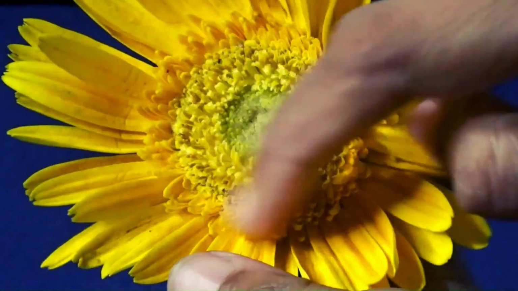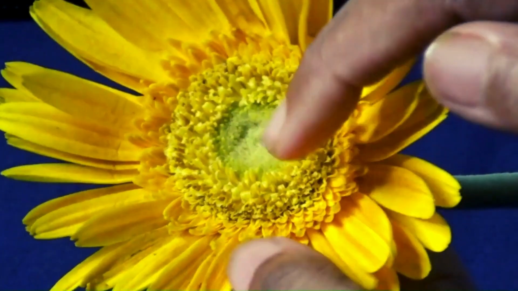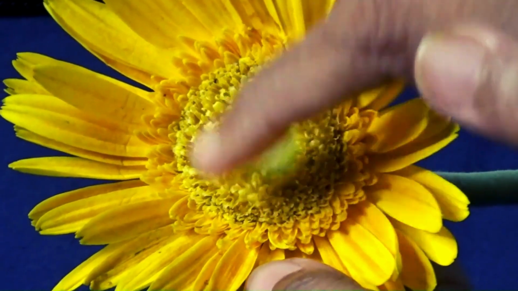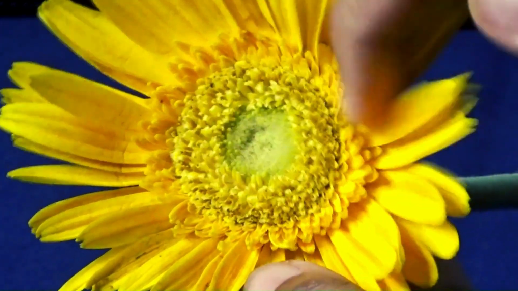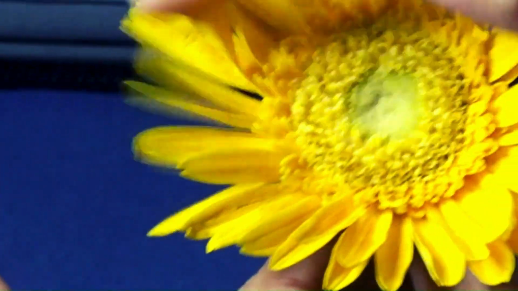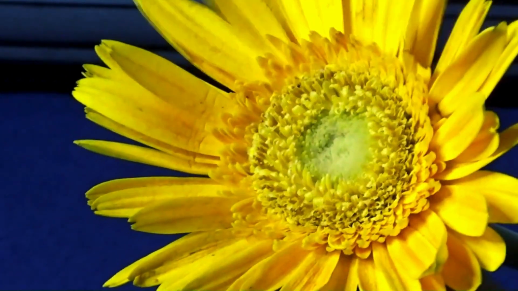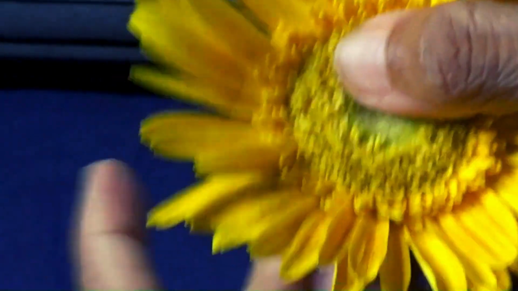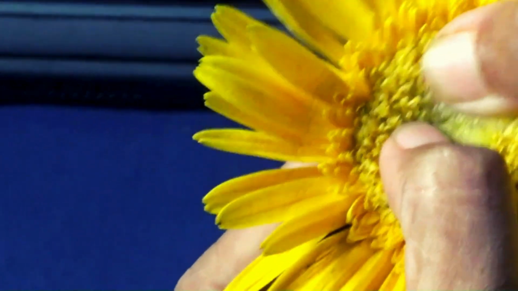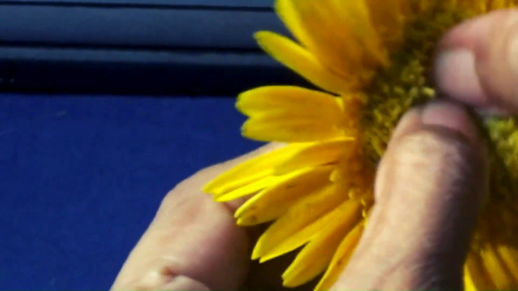Here's another compound flower which has a disc in the center, and this disc has a large number of very tiny flowers, simple flowers, which are called disc florets. And on the side, outside, there are many of these petal-like structures which are themselves a flower each, called ray florets.